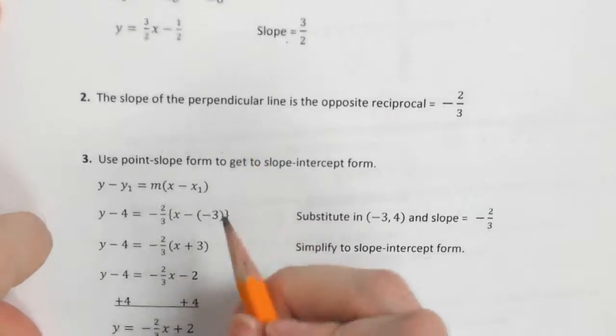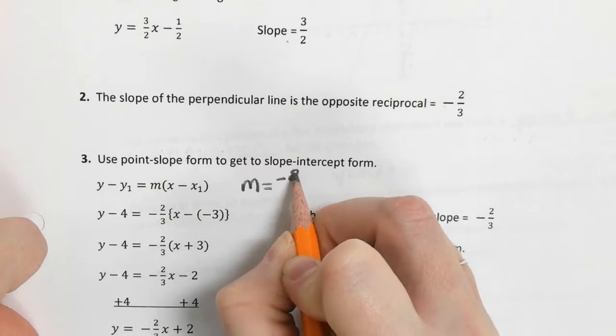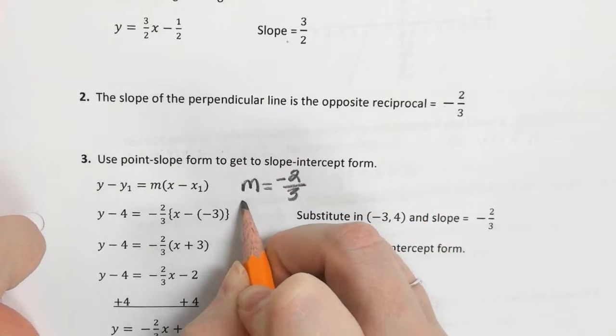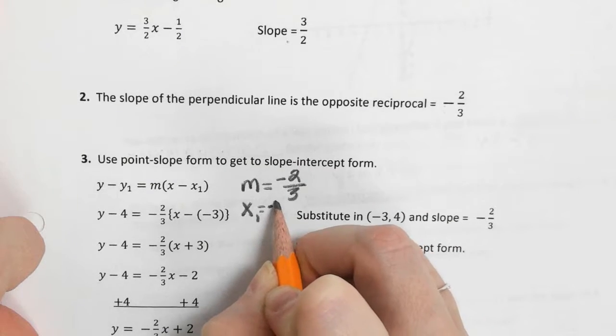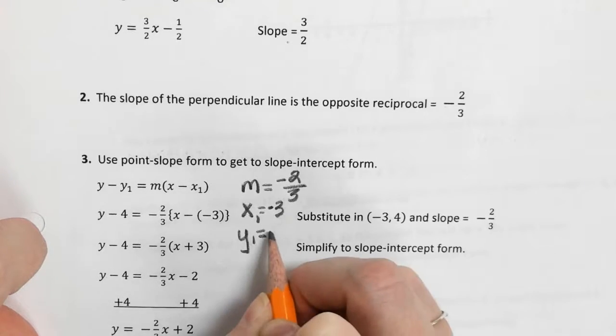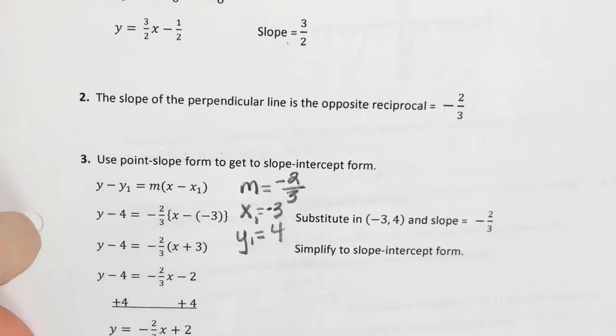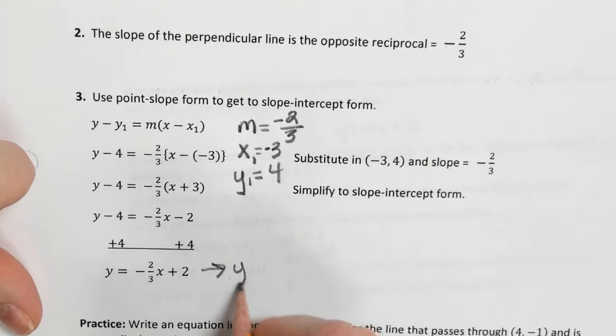So from there, it's just like the other ones. We use our new slope of negative 2/3. And then x1 is going to be negative 3 from the ordered pair. y1 will be 4 from the ordered pair. And we've got to get to the equation in slope-intercept form.